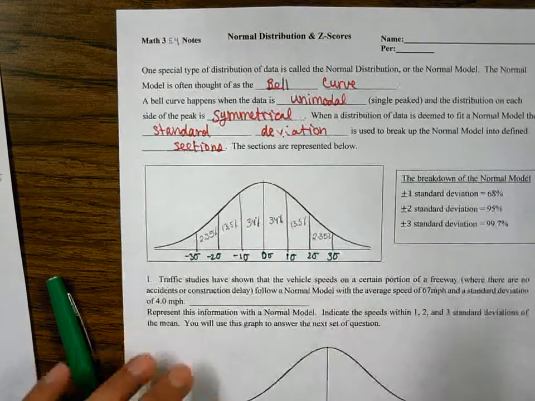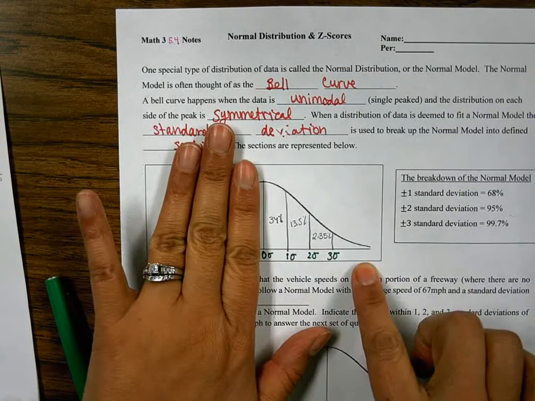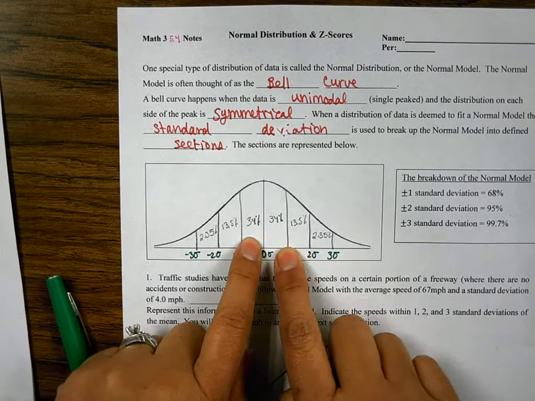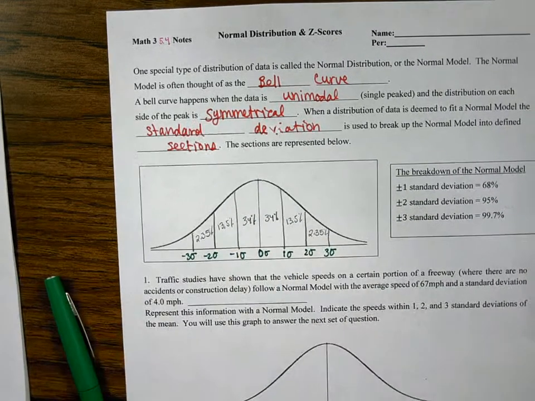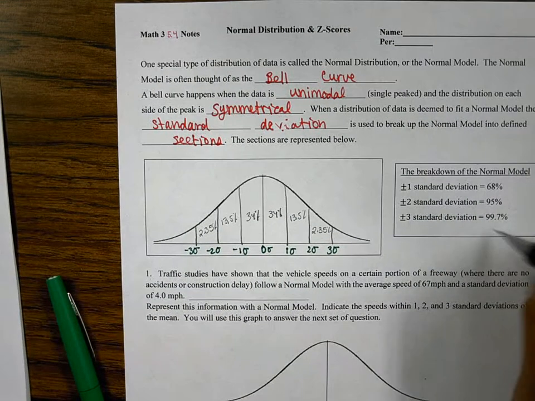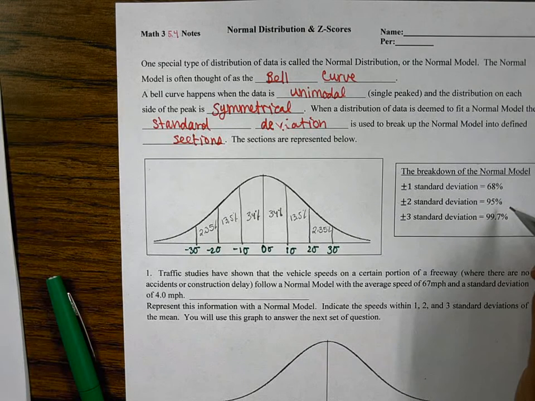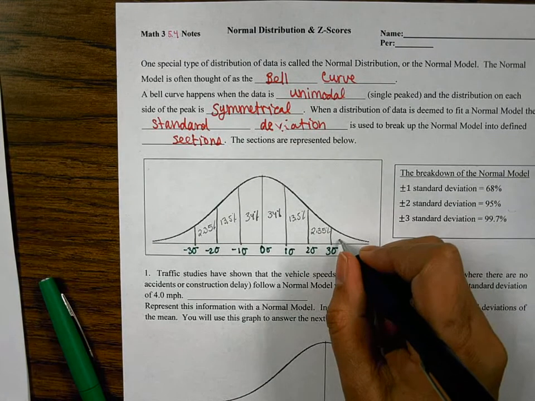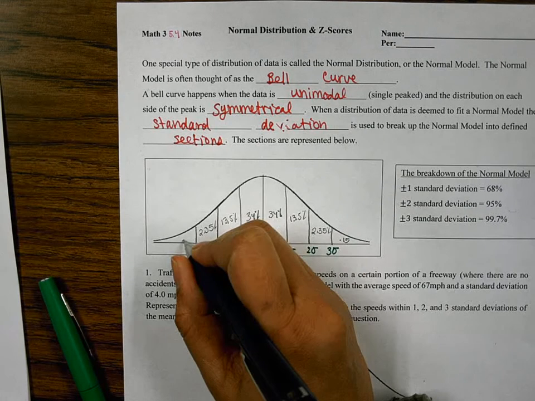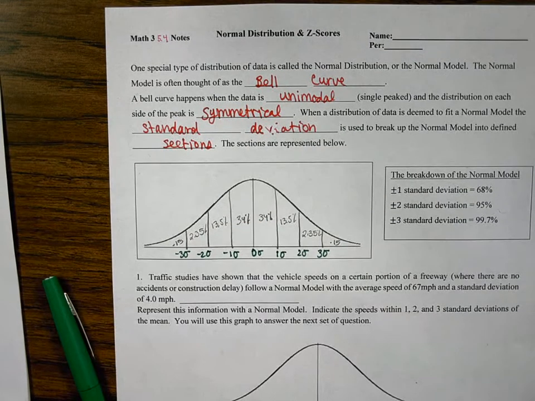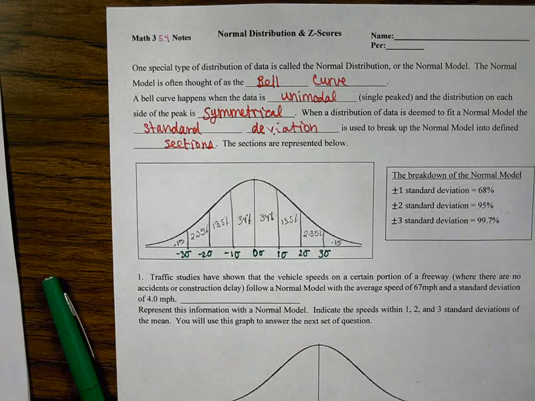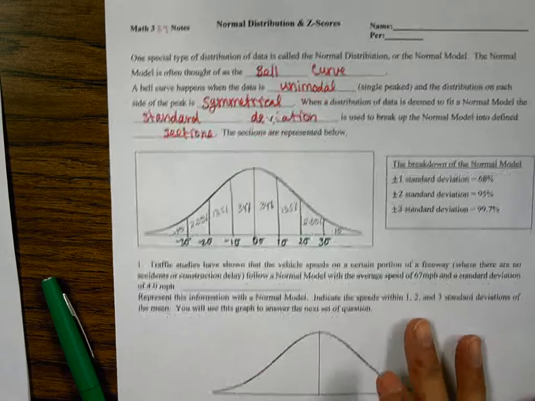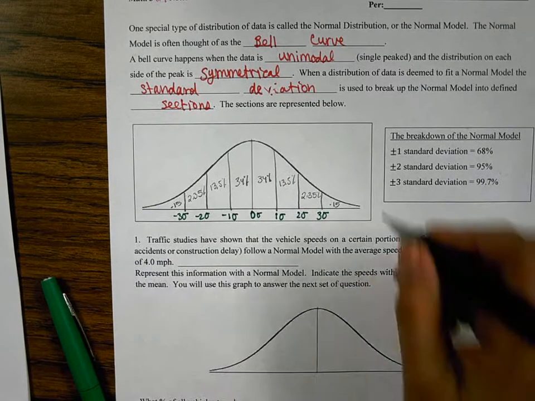Again, you will have to know these numbers, but as long as you know the right half, the left half is exactly the same. 34, 34, and so on. If you add all these numbers, you get 99.7%. And what goes here, you cut that in half, and that would be 0.15. So if you add all these numbers together, you would end up with 100%. All right, moving on.